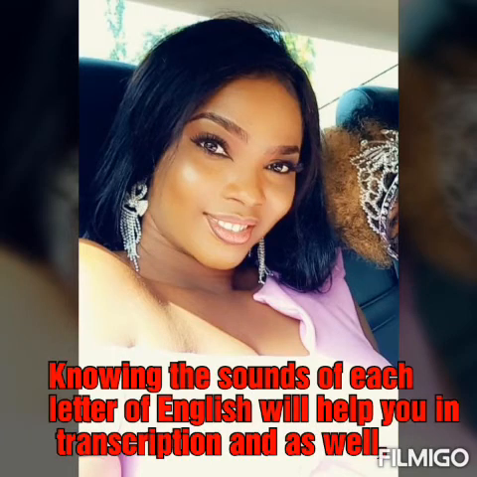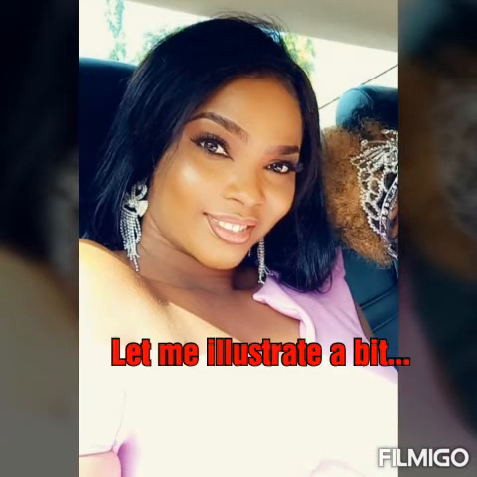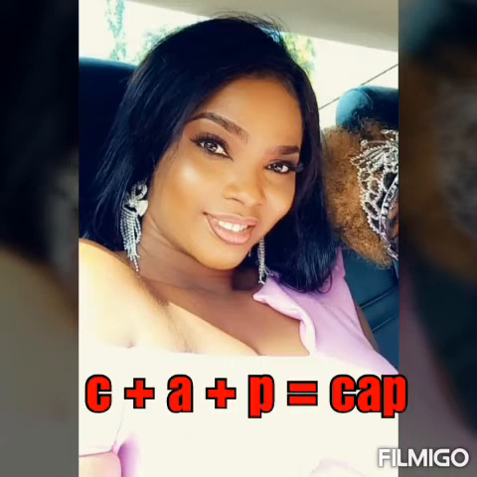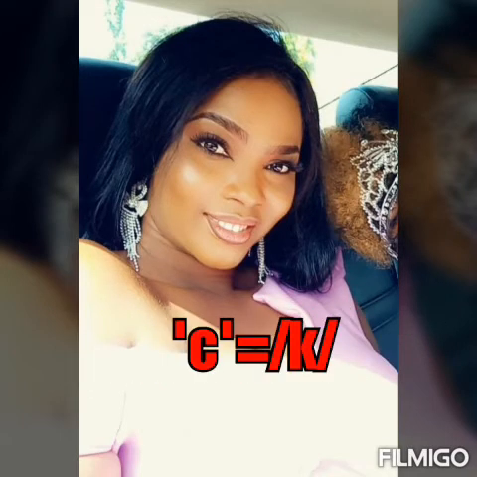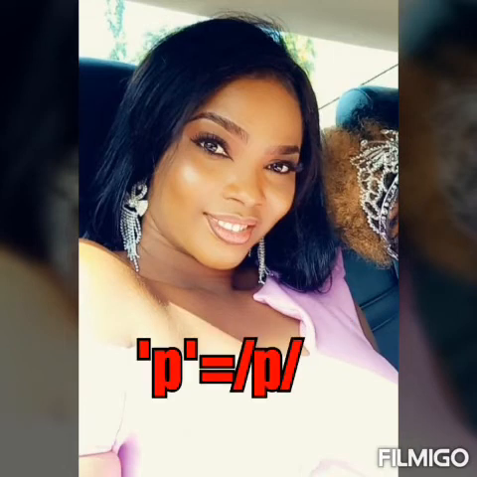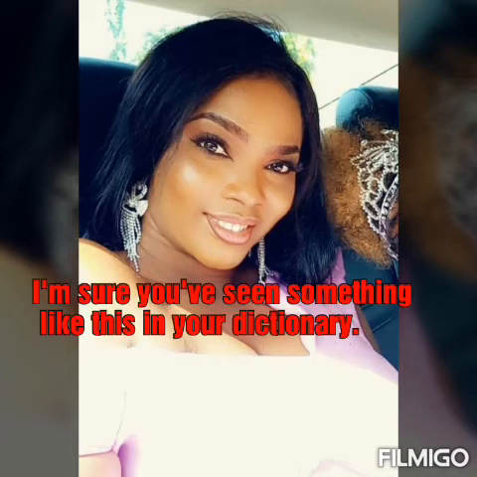So knowing the sounds of each letter of English will help you in transcription and as well pronouncing the words rightly. Let me illustrate a bit. C plus A plus P will give me CAP. That is, if I'm transcribing it now, I will write C as K, write A as A, and write P as P. And bringing it together, I will have cap. Alright?